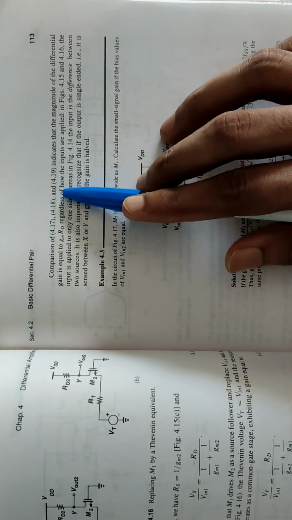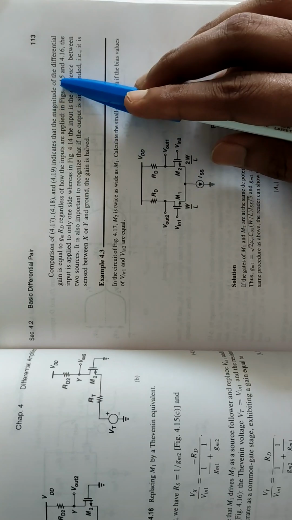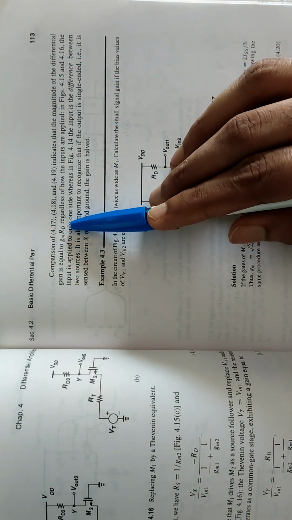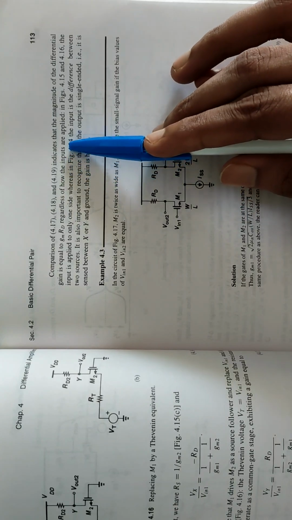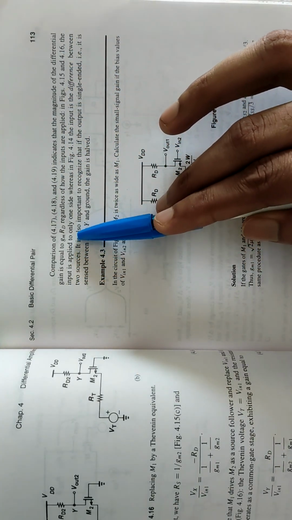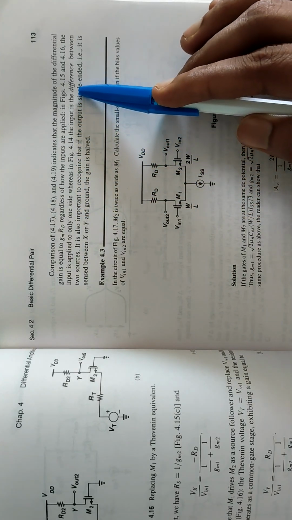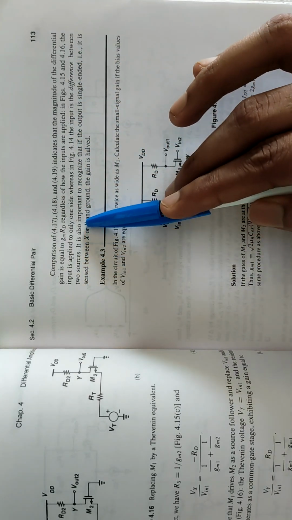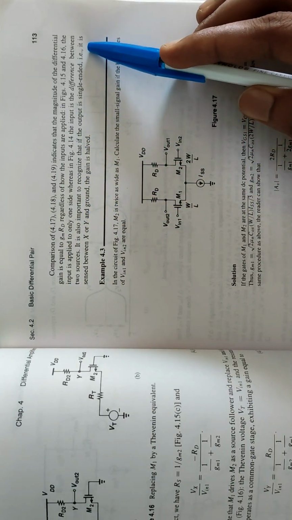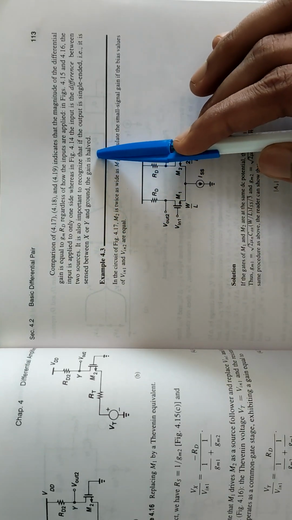Comparison of the equations indicates that the magnitude of differential gain is equal to gm RD regardless of how the inputs are applied. In the figures, the input is applied only to one side, whereas in the figure the input is the differential between two sources. It is also important to recognize that if the output is single-ended, that is, it is sensed between X or Y and the ground, the gain is halved.